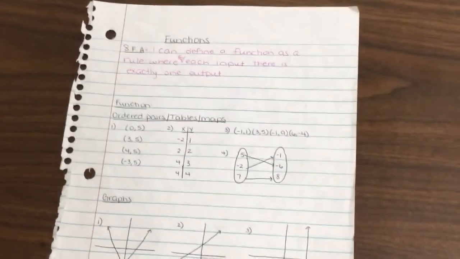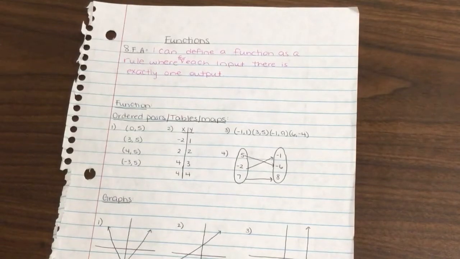So again, anytime that I go too quickly and you need to pause and get all that information down, you're welcome to do so.